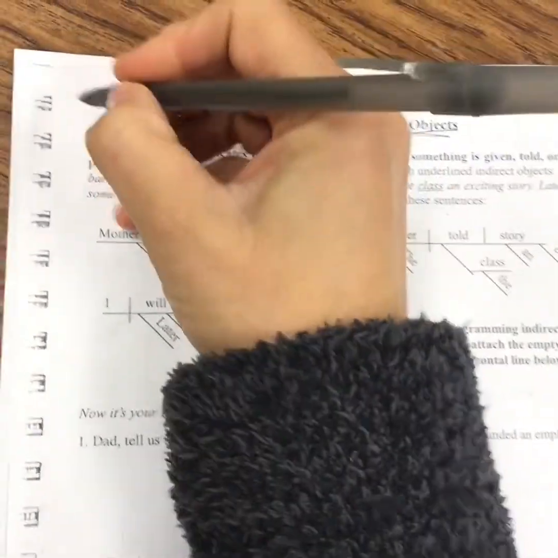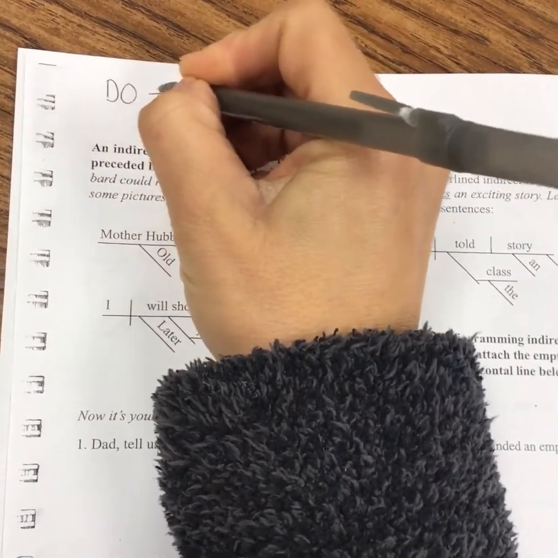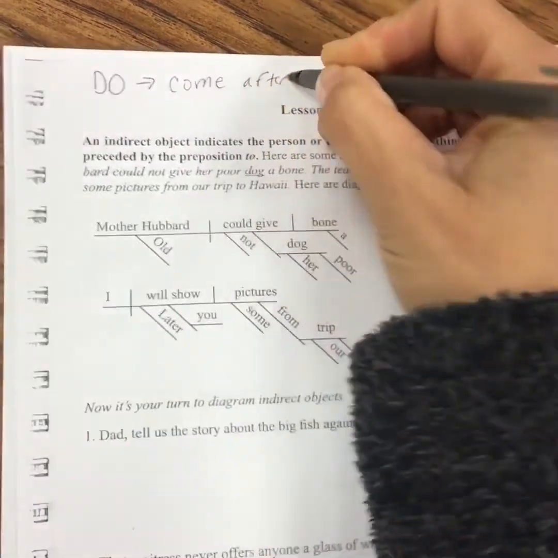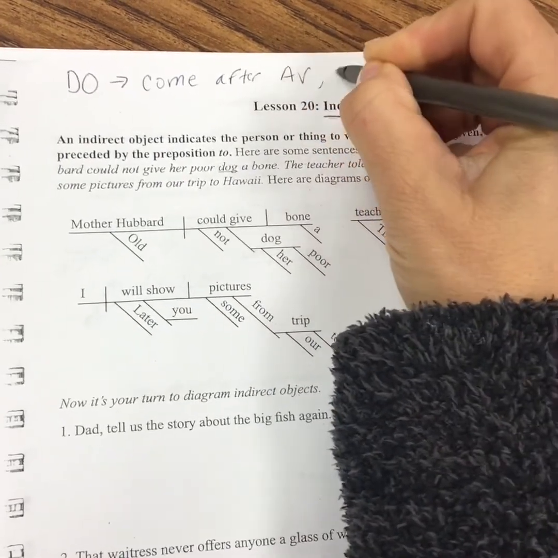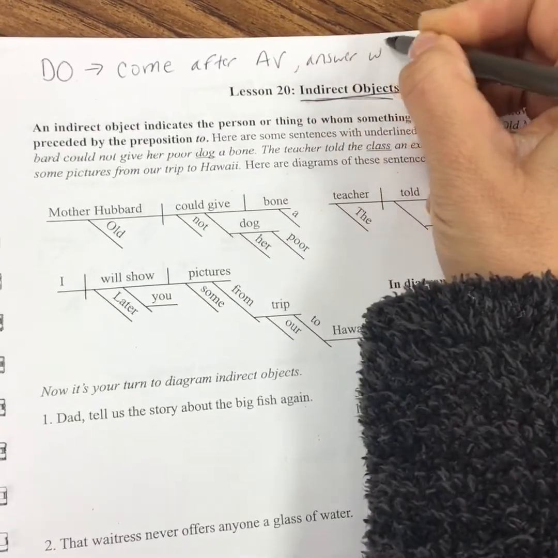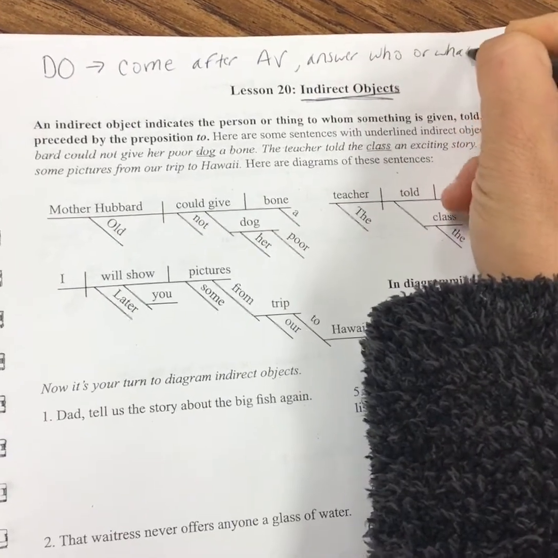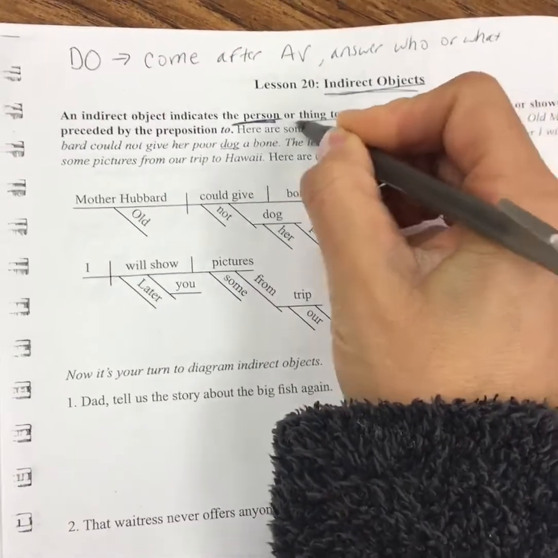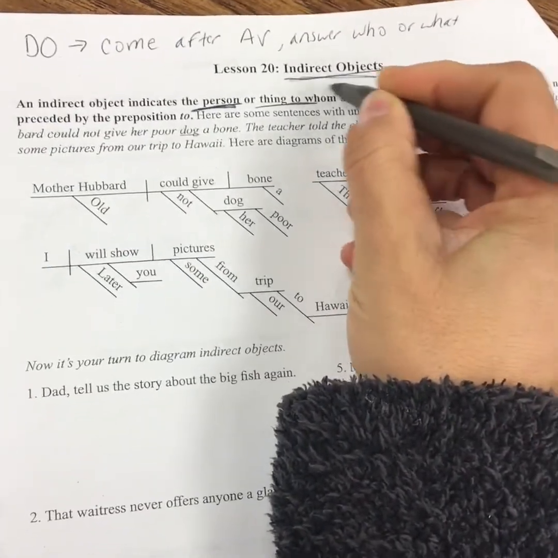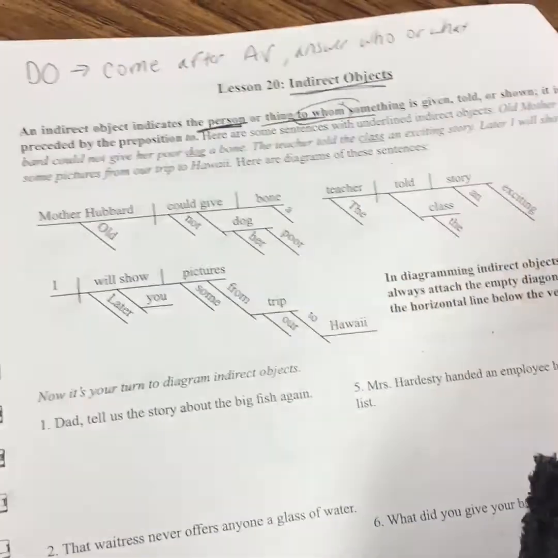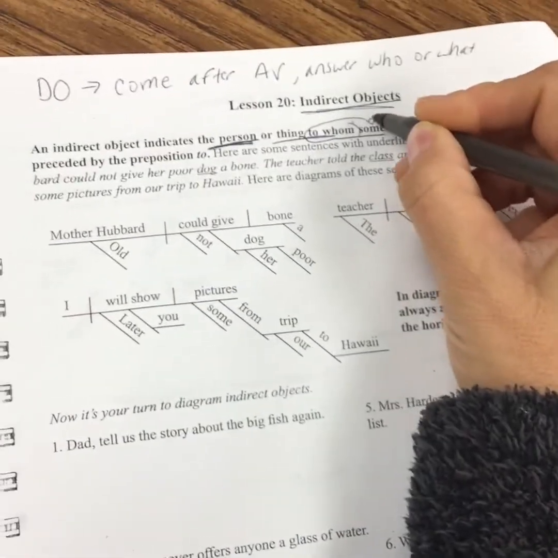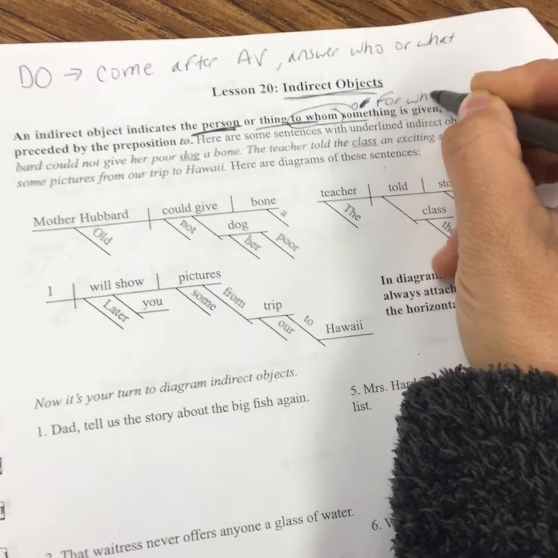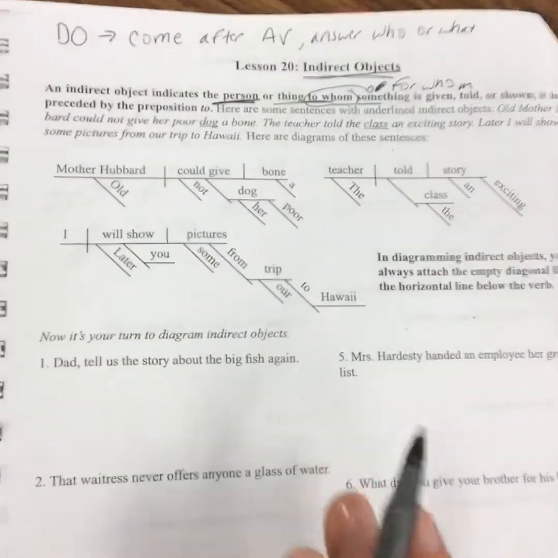Okay? So we're going to write at the top, our direct objects come after the action verb and answer who or what. Our indirect objects indicate the person or thing to whom something is given. So to whom or for whom. To whom or for whom the direct object is given.